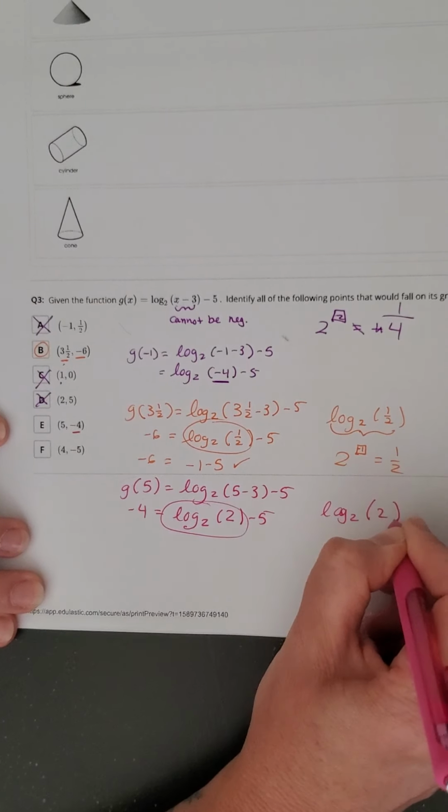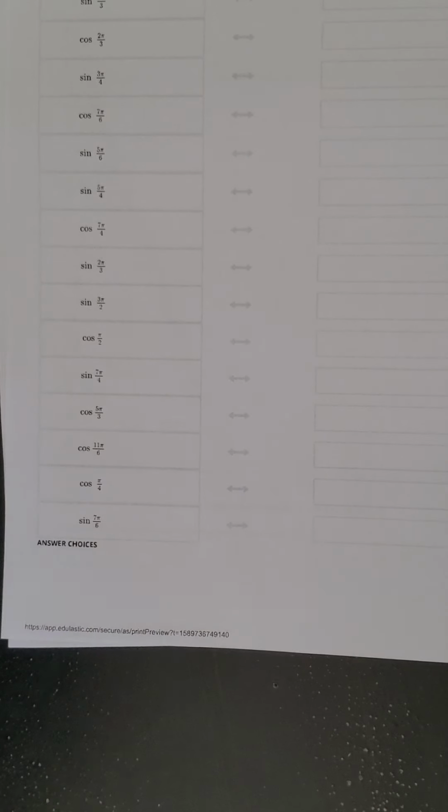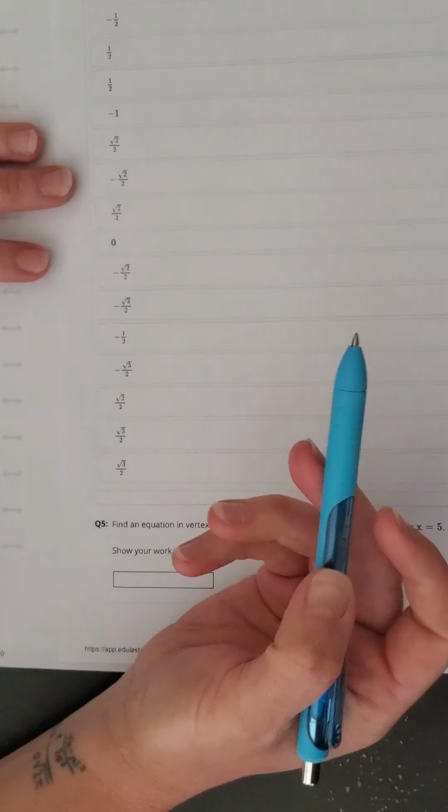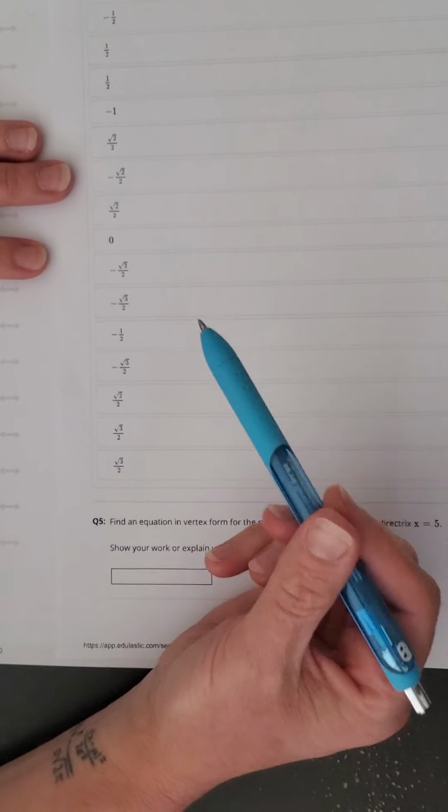Place the correct value with the correct trig function. Oh my. Okay, now on this one, because it's a drag and drop, and there's more than one correct answer, for example, √3/2.